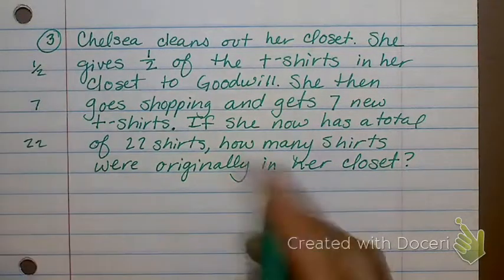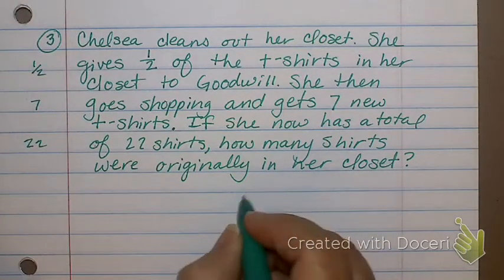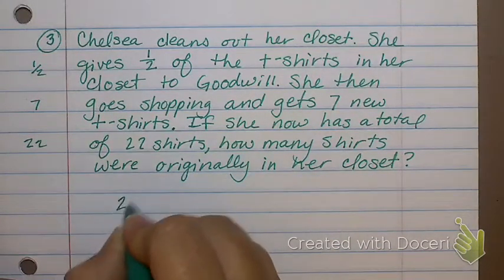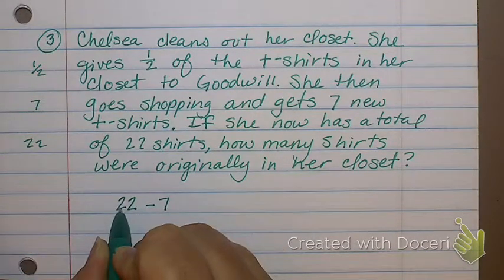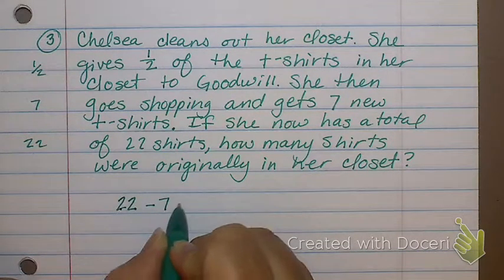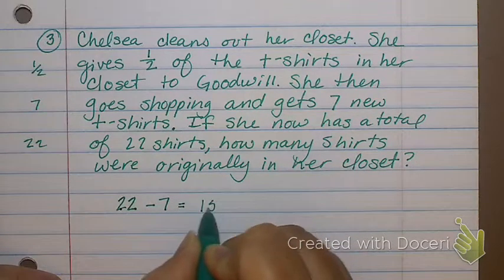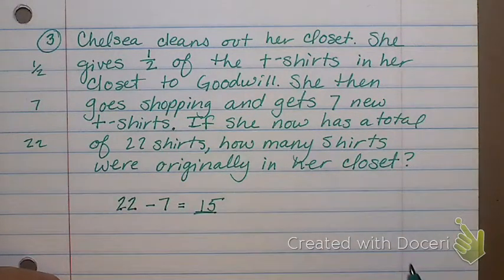So I subtracted 7 from 22. You subtracted 7 because this is how many she had now. And if you take away the 7 new ones, that means she had 15 after she donated to Goodwill, but before she bought new ones.